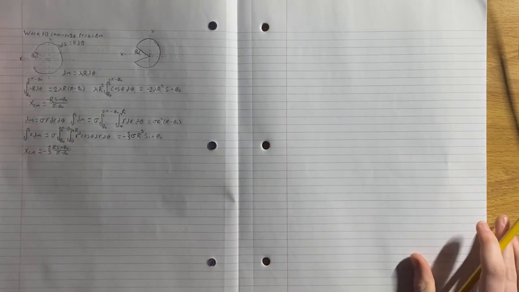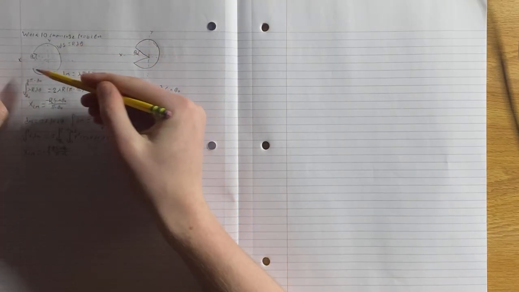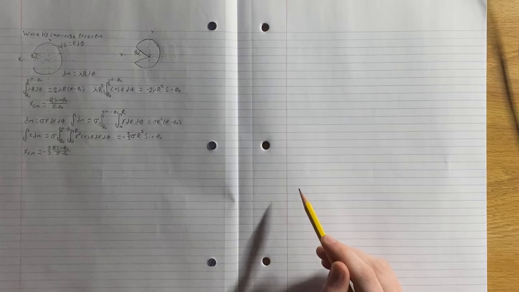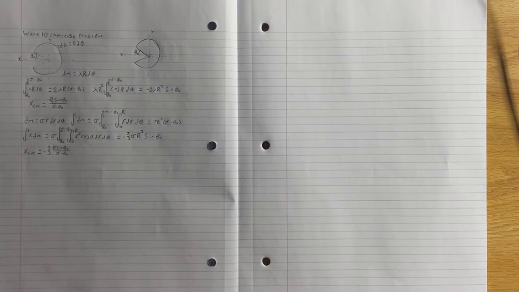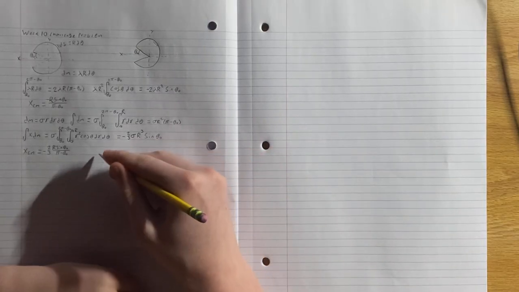Now I'm going to do the center of mass of the 3D version of the ring, which is like a spherical shell with a cap removed from the top. I'm going to be using spherical polar coordinates for this, which I'll try and draw a picture.